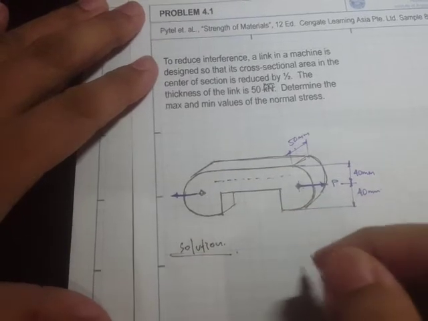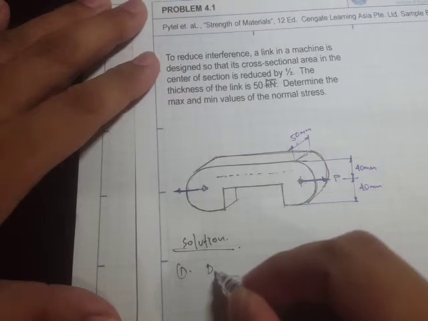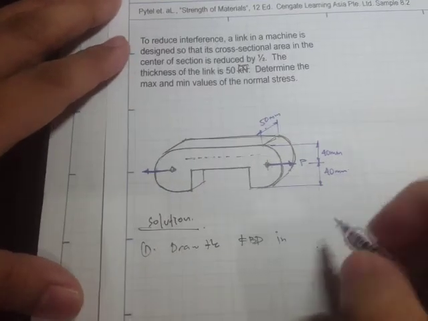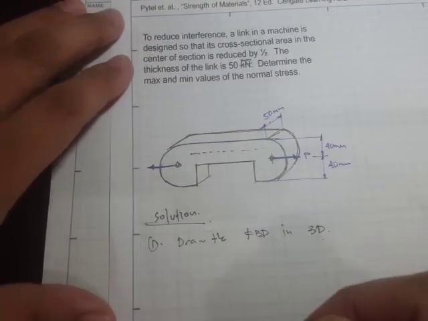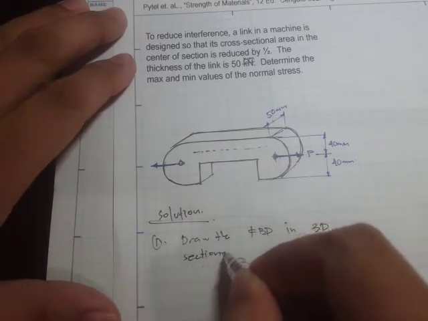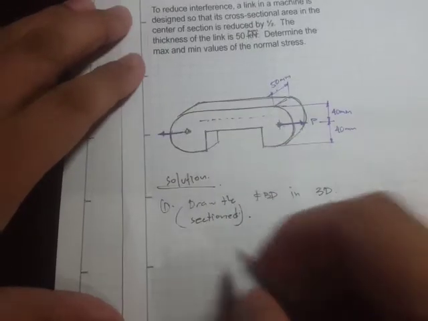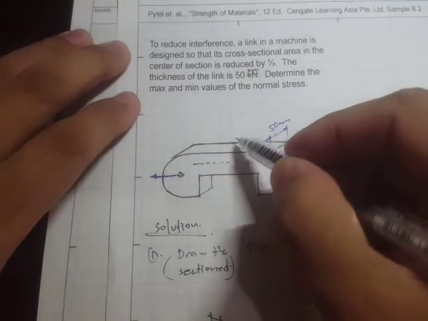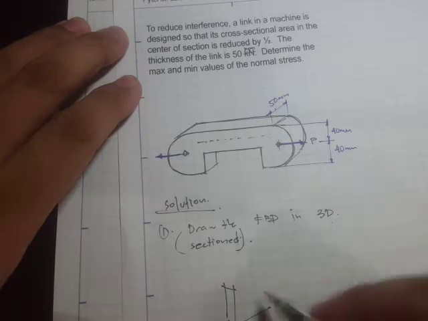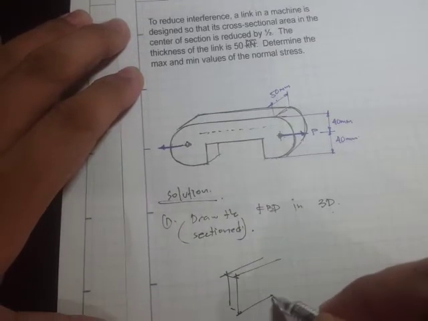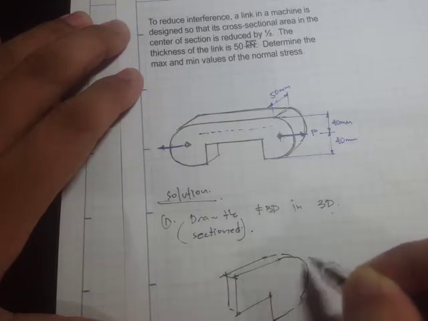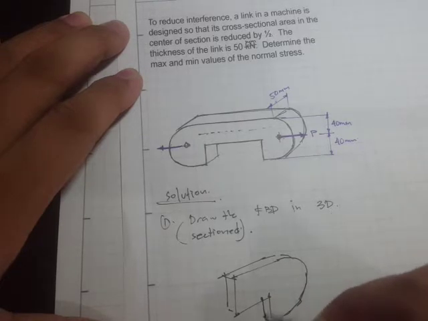Okay, so for the solution, the first step is let's draw the FBD, the free body diagram, and let's try to draw this free body diagram in 3D. And we will draw the section. Okay, so here is our section. So I'm making a cut right here, and this will be our mechanical part.